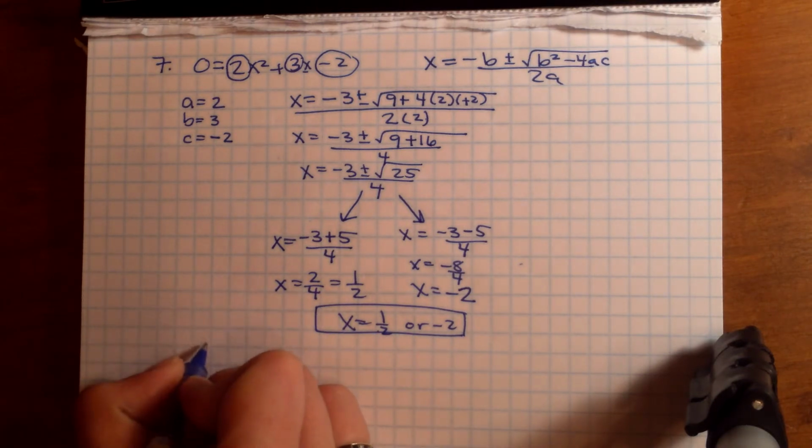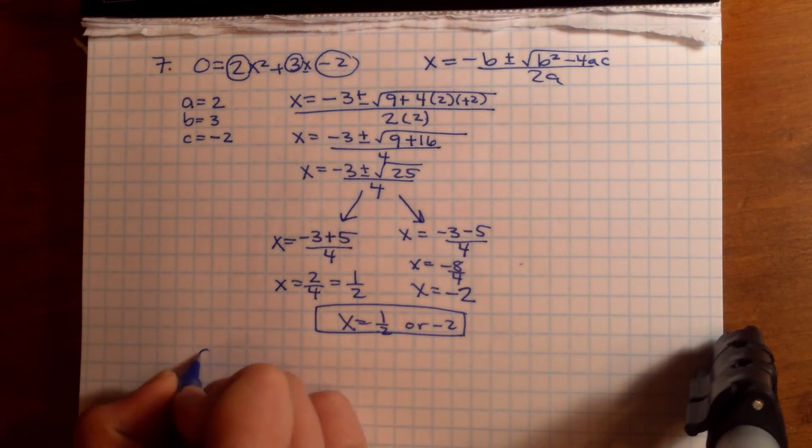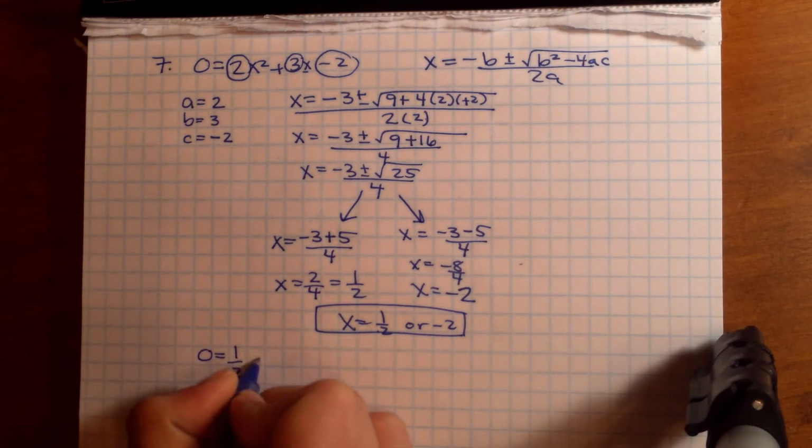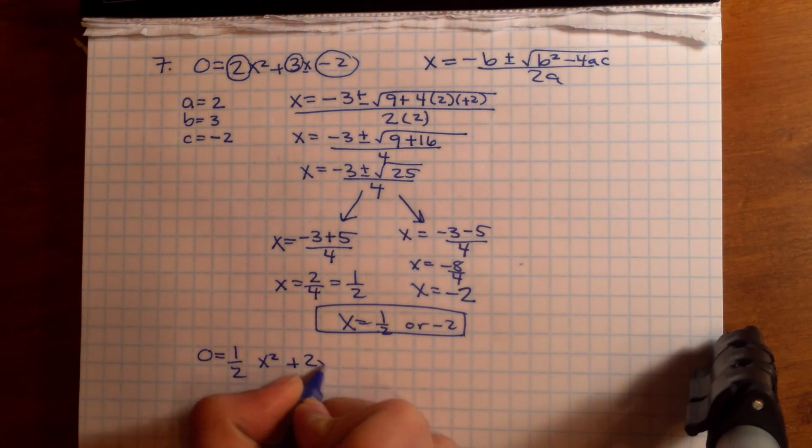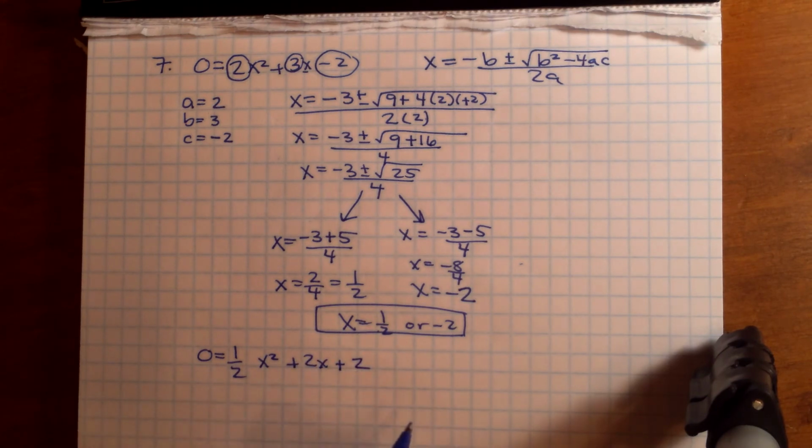All right, try one more on your paper. Let's try 0 equals 1/2 x squared plus 2x plus 2. Try it on your paper.